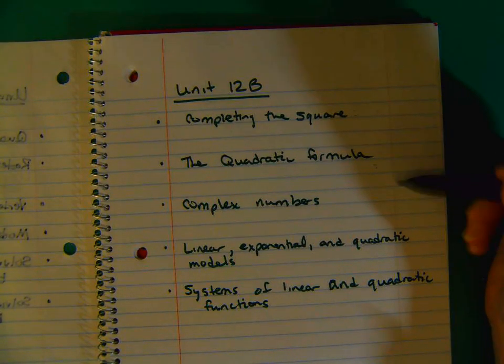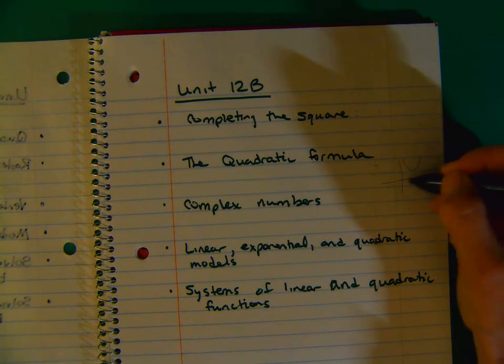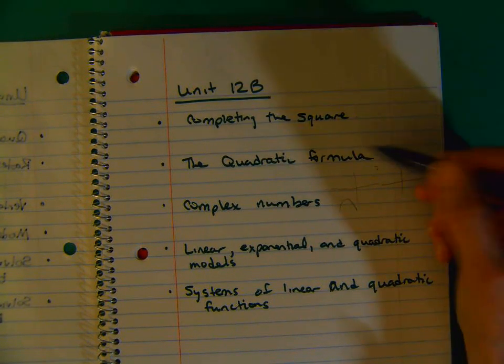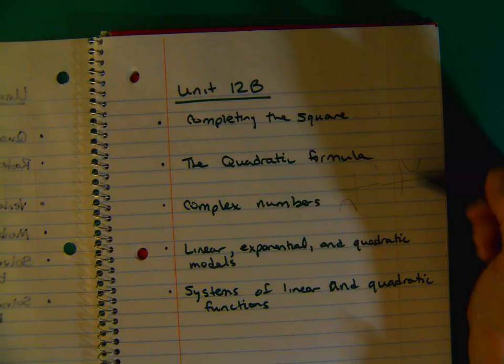And that means there are no real x-intercepts. It will be a parabola that is either above the x-axis, never touching, or below the x-axis, never touching, if you're getting negatives under the square root. So you'd be getting complex solutions or imaginary solutions.